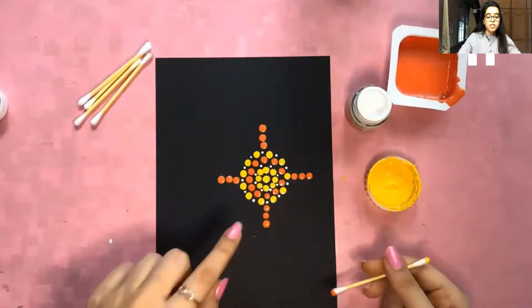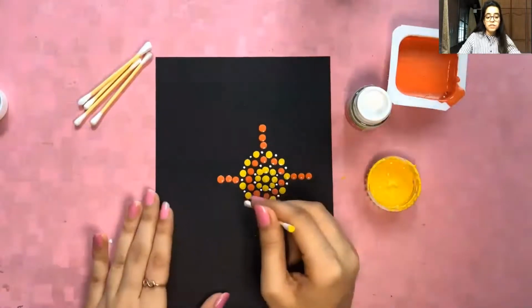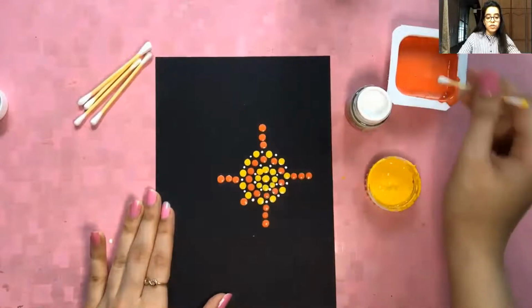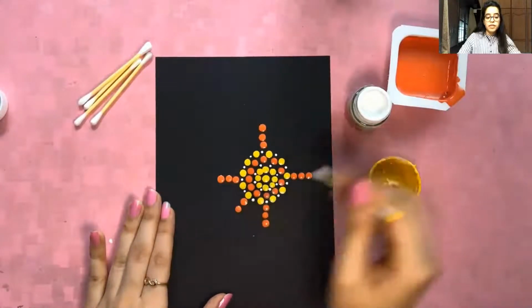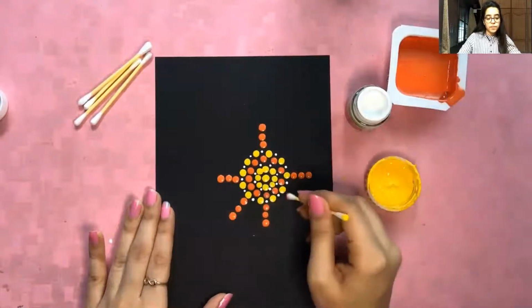Now if you see, we have just created these straight lines with the help of dots, which are lying just one above the other on the four sides, the top, the bottom, right and the left. And now just in between these two, we would create the same three dots which are adjacent to each other.